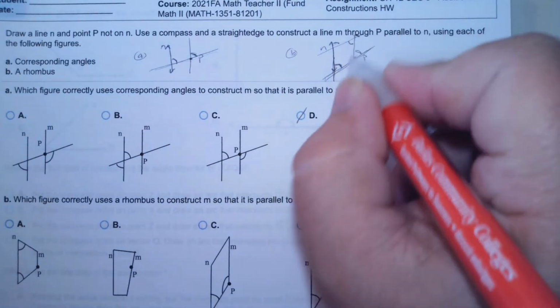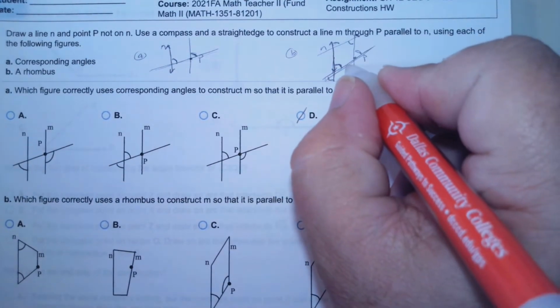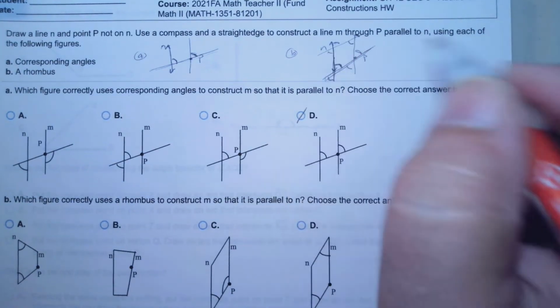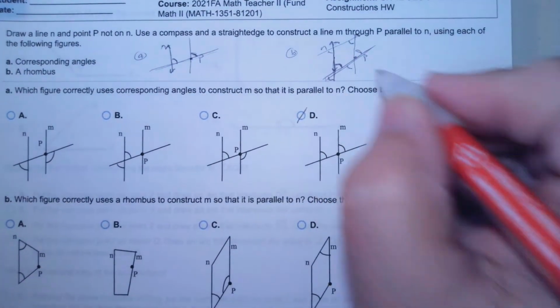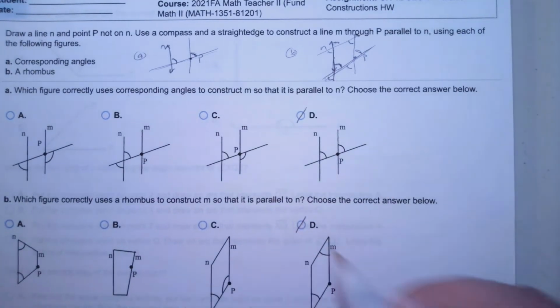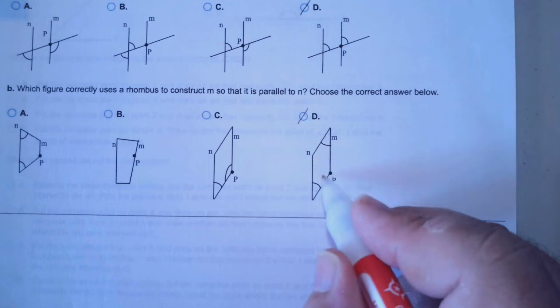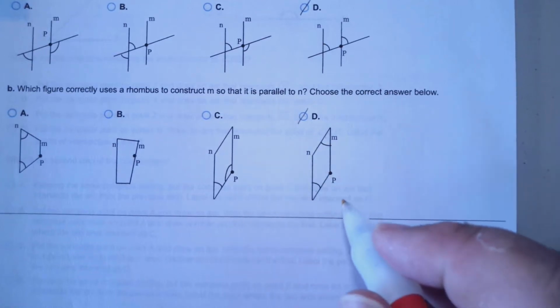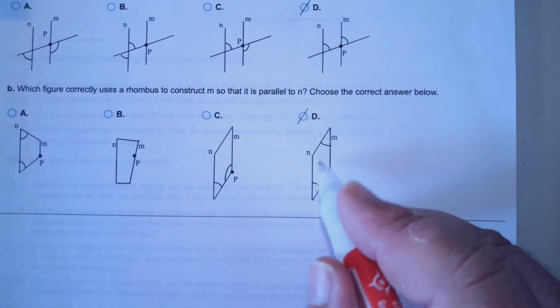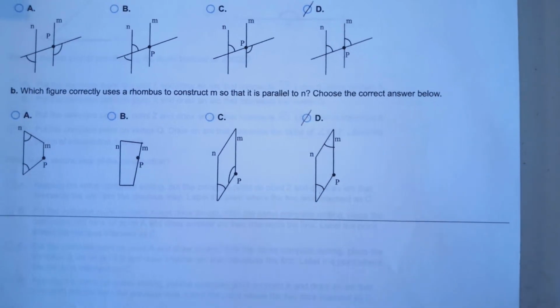So those are the same also. Opposite angles are congruent. So we use that for D, because we'd have to have interior angles that are congruent. Remember, it's a rhombus, so opposite angles are congruent.